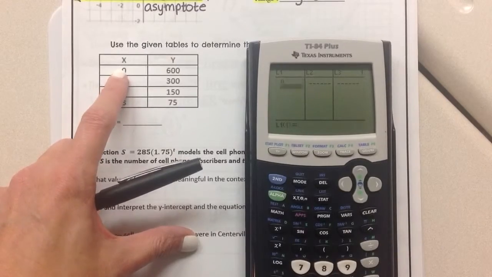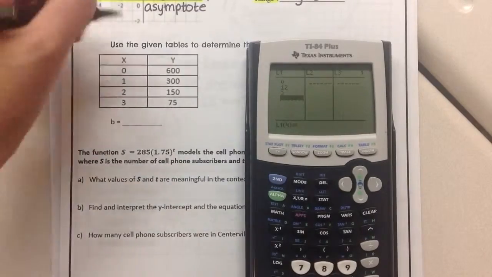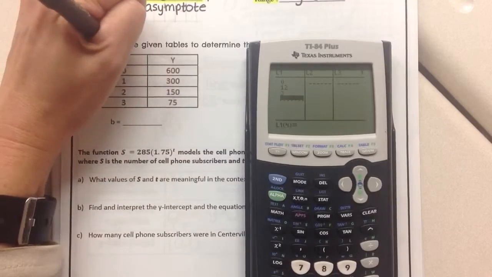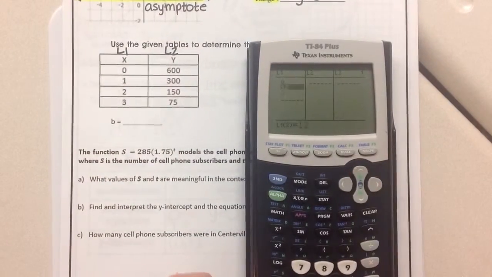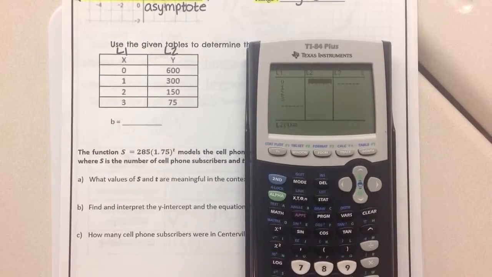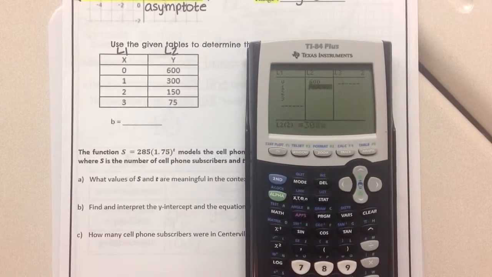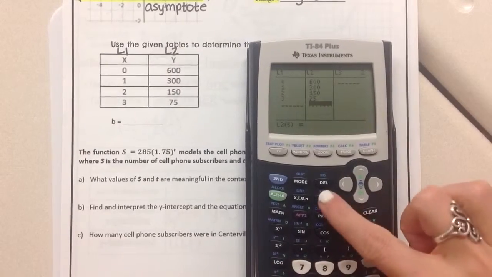So I'm going to type in my x values into L1. I'm going to go ahead and write this on here, L1. And the y values are going to go into L2. Oh, I didn't type these in correctly. 600, 300, 150, 75.